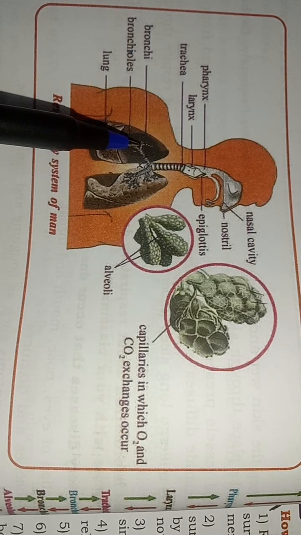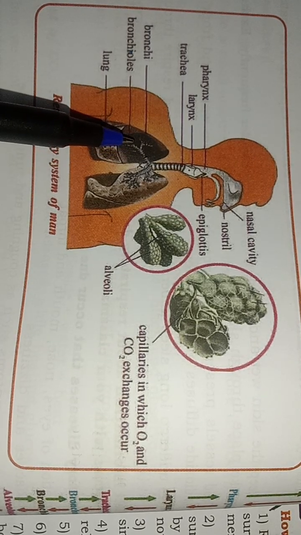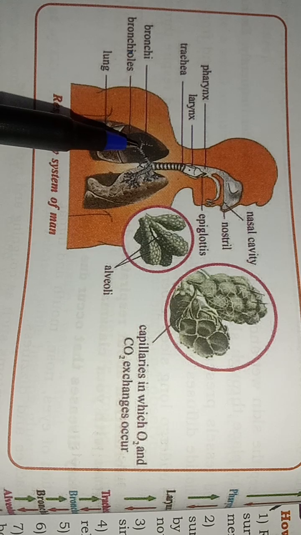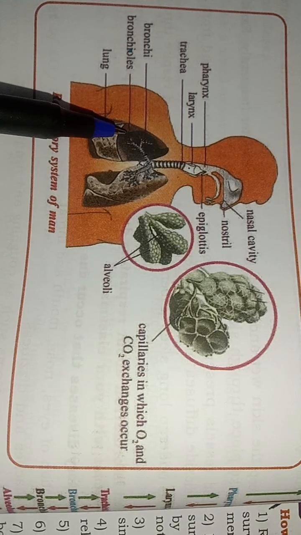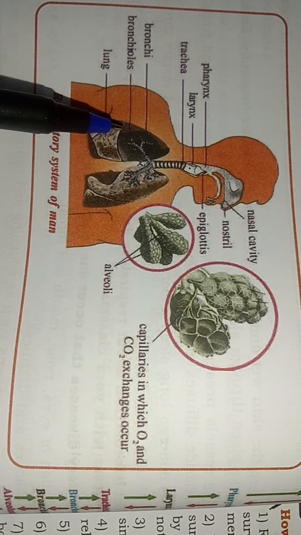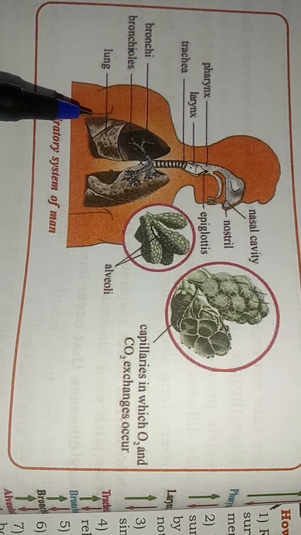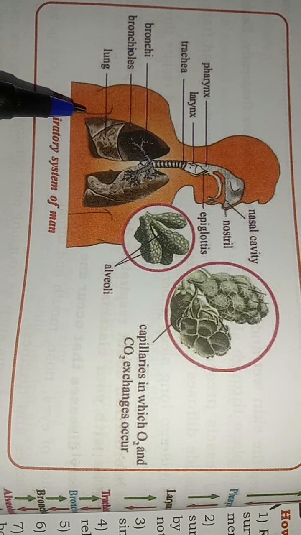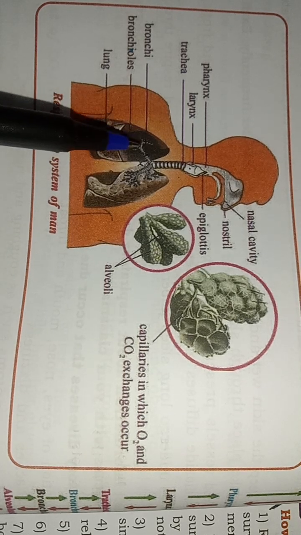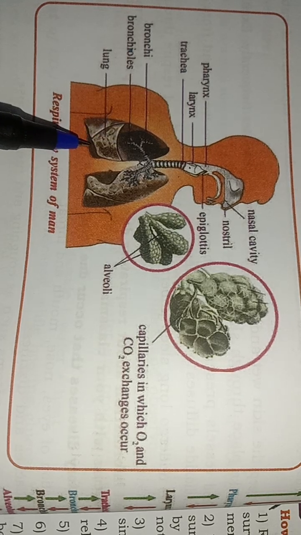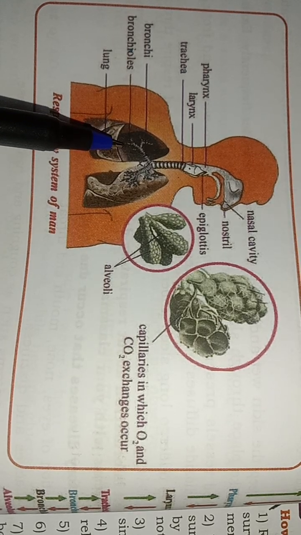At its lower end, the trachea or windpipe divides into two bronchi, one leading to each lung. Next, bronchioles: the bronchi are further divided into smaller branches, giving way to the air to pass through. Those are called bronchioles.